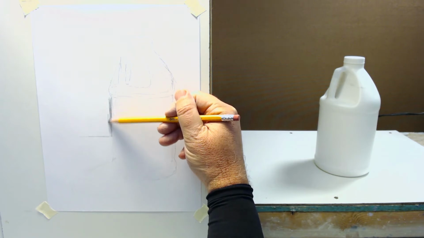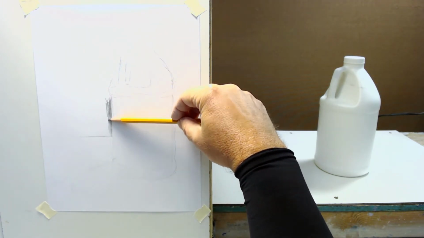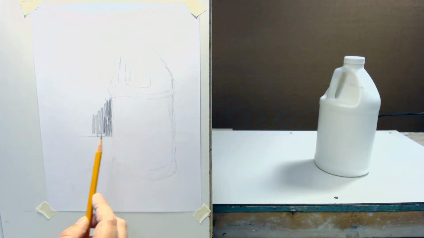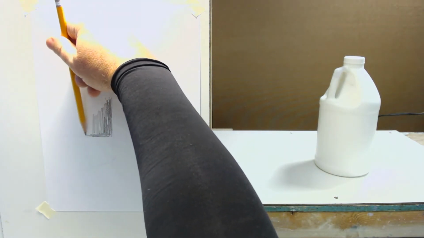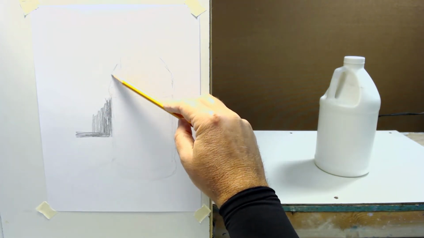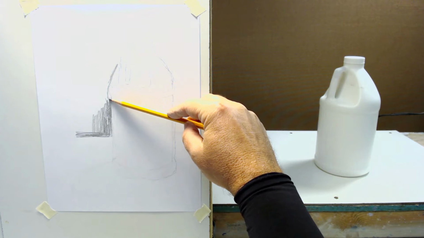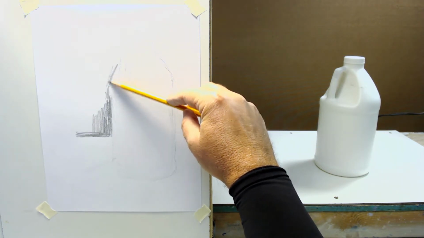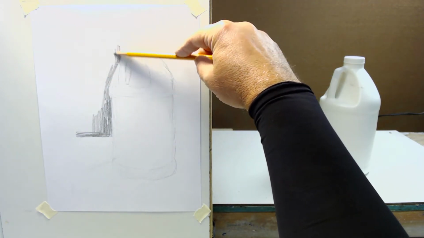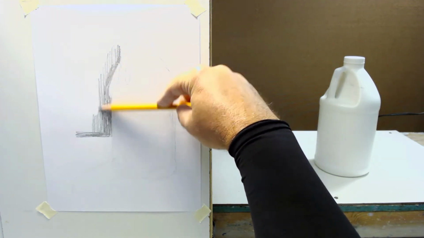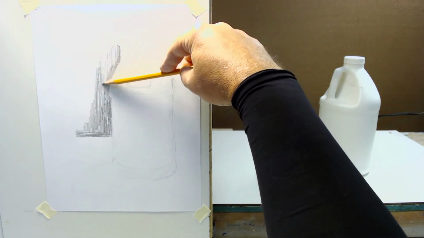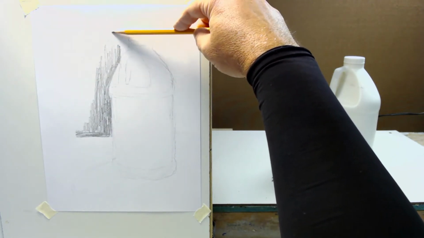And just shade in a little bit here in this area. And so you can see the line is coming from the difference in the values around it, not from an outline. And how pretty I make this area around the bottle kind of just depends on the level of the drawing that I'm doing.